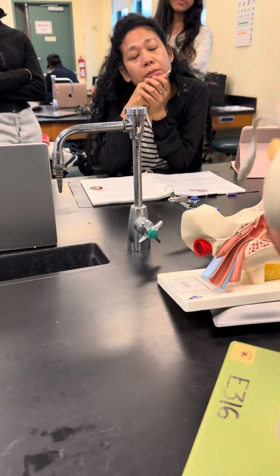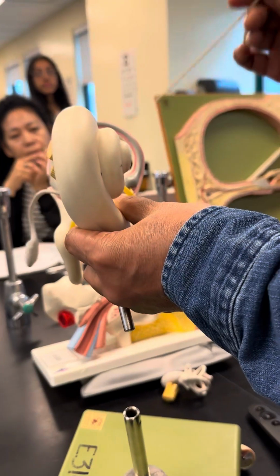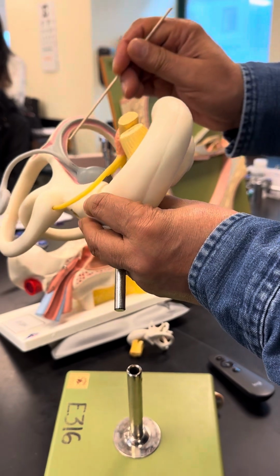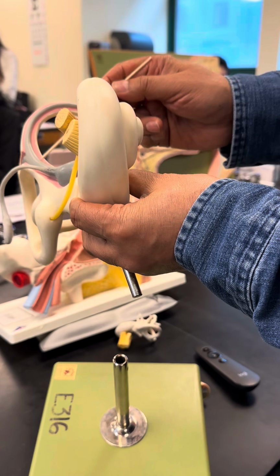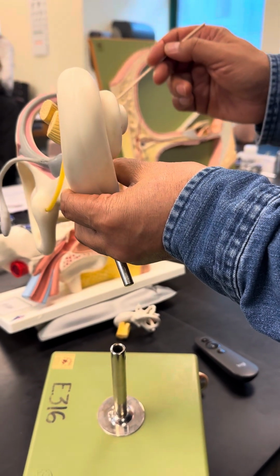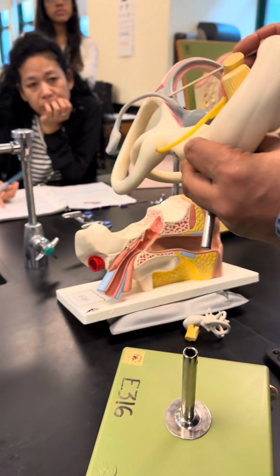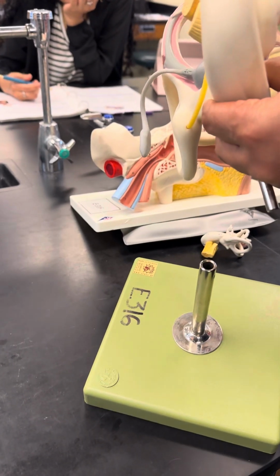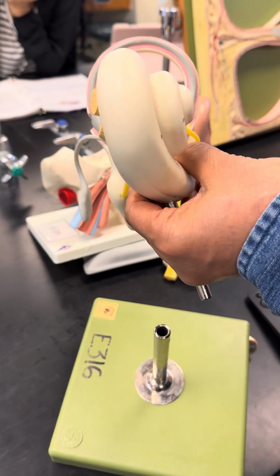One more thing I have to tell you. This structure right here is the bony labyrinth, and inside the bony labyrinth, this pink structure is called perilymph. This gray structure is called endolymph, which is inside what is also called the membranous labyrinth. Bony labyrinth, inside it the membranous labyrinth, and inside the membranous labyrinth we have endolymph.